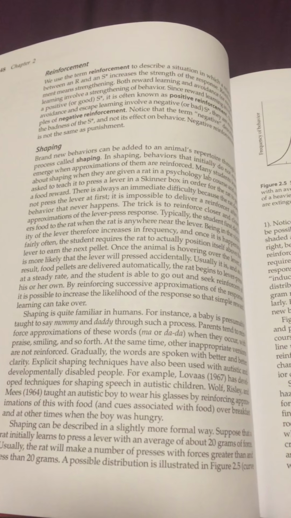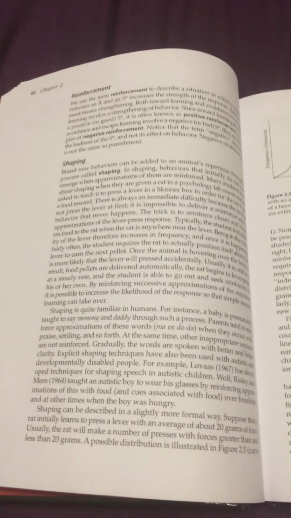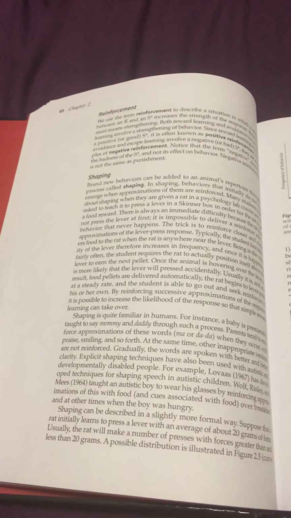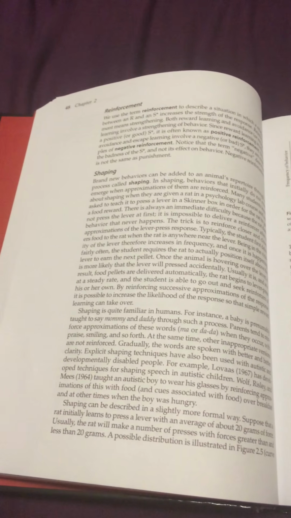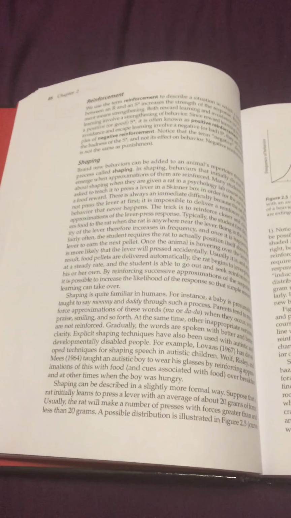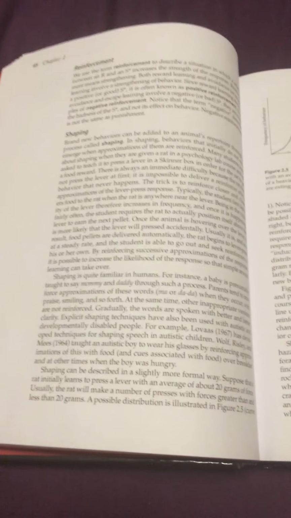Shaping is when an animal learns to do a behavior that it never did before, but does because it receives a good biologically significant event. An example of this is the Skinner box.